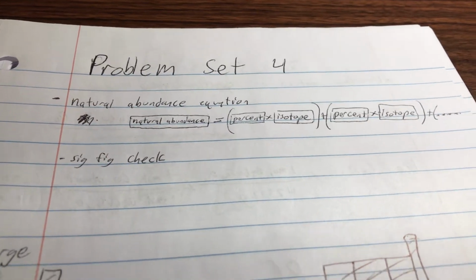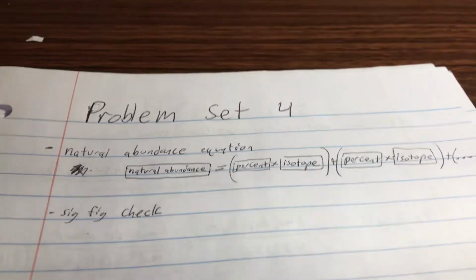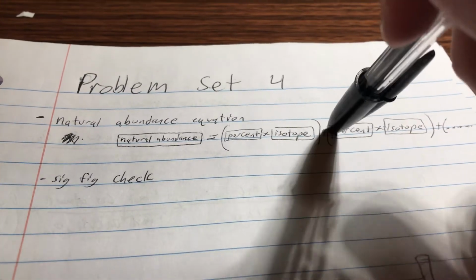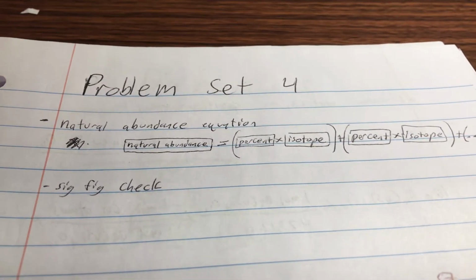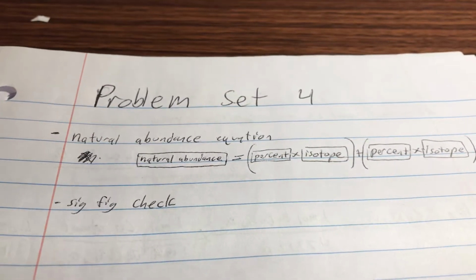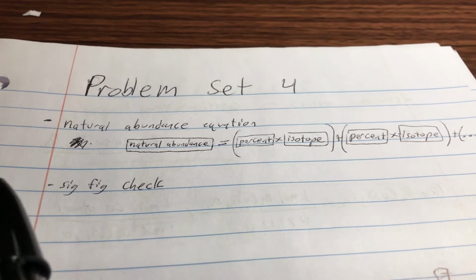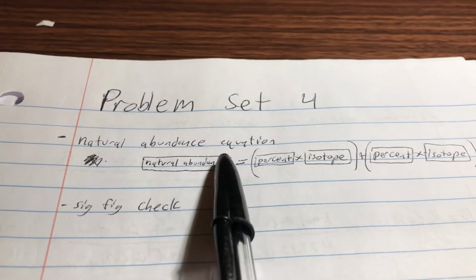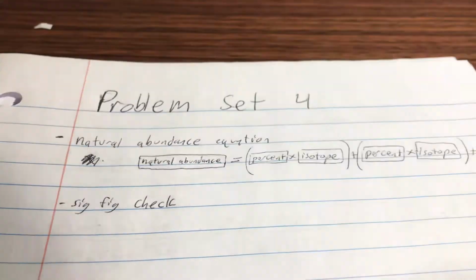Hey guys, I'm going to do problem set number 4. I'm not going to go over the answers, I'm more going to go over concepts and maybe a difficult example for a practice problem. Again, this is for my study, not necessarily yours, but if you find these helpful, that's great. First thing we went over is the natural abundance equation, and how to use this.